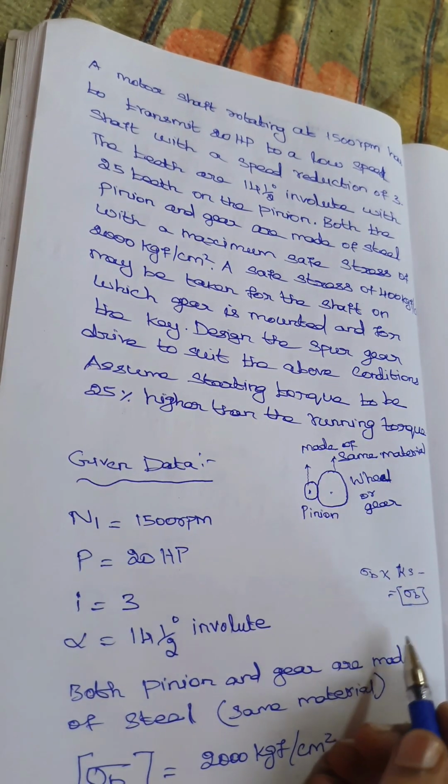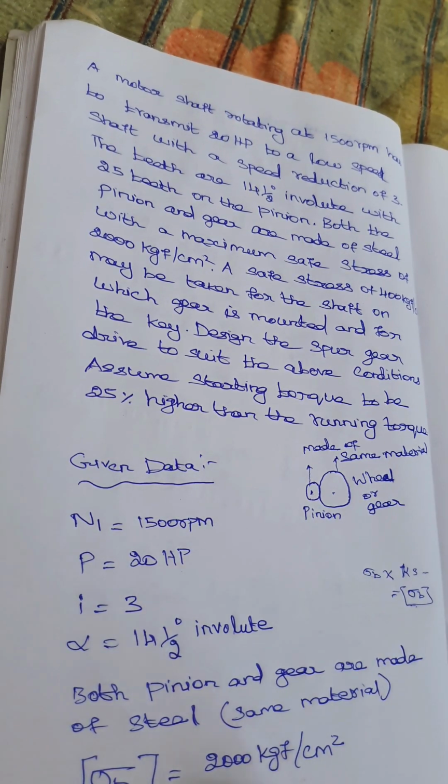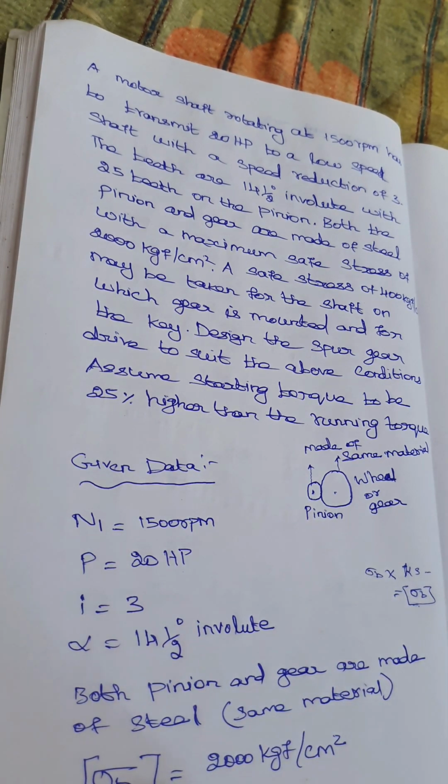So the design value will always be greater than the calculated value. We have to understand the difference between design value and calculated value. Here in this question, they have given the design value.